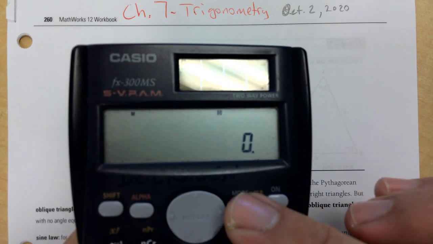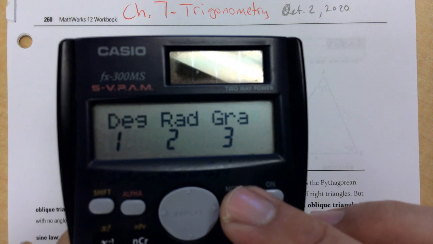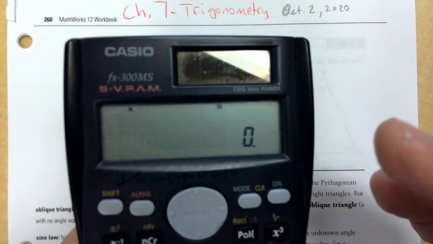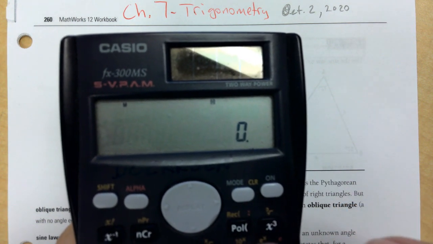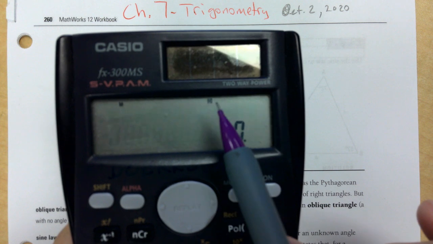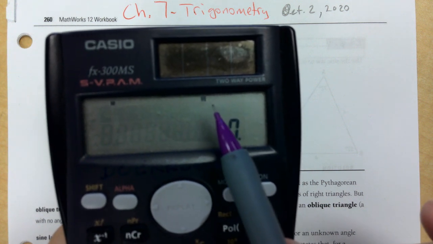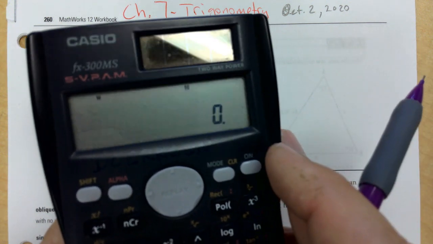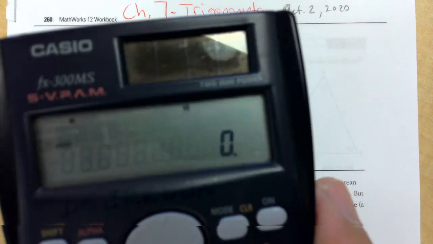You either press mode. For my calculator, I'd have to press mode and then mode again, and it's degrees, right? Some of you have a DRG button, so you just keep pressing that button until you start seeing a D there for degrees, or DEG, right? So you want to make sure that is there, or else everything will be off. All your answers will be off, okay?